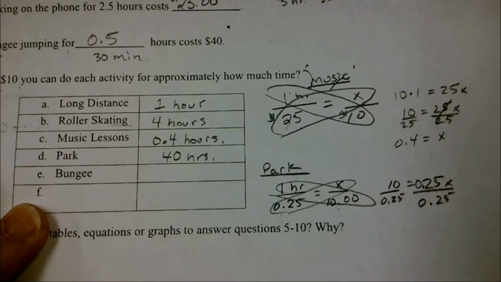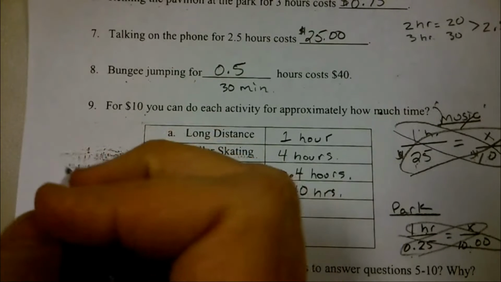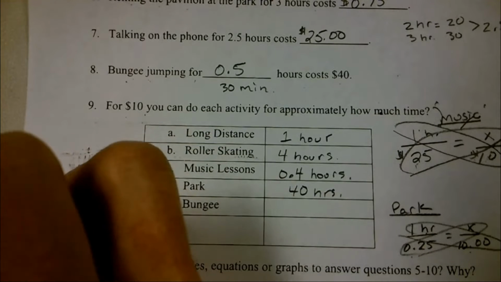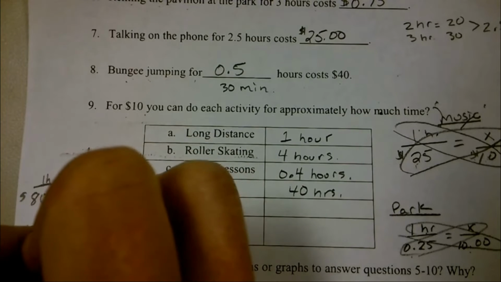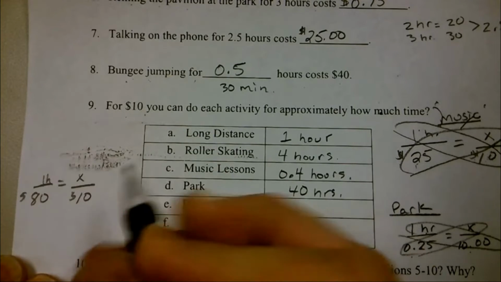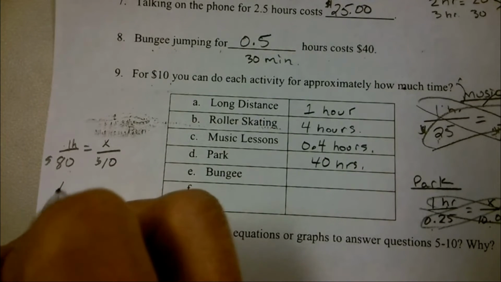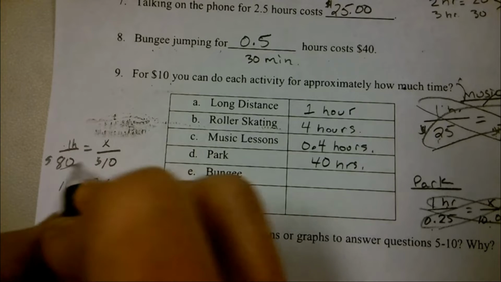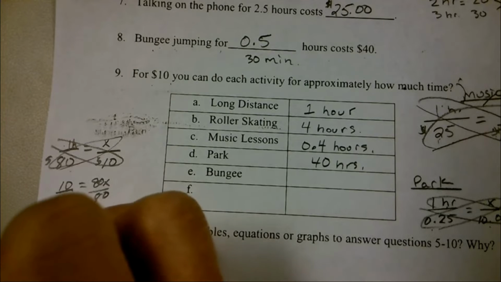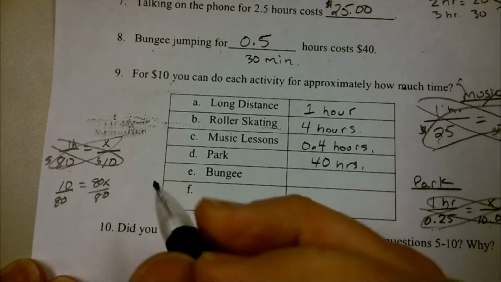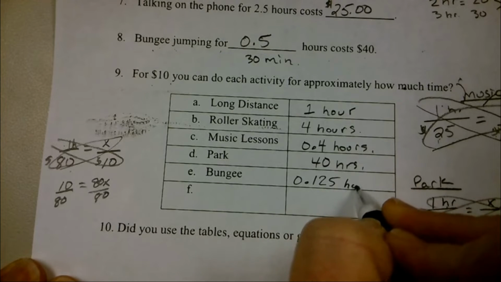And then for bungee jumping, let's do that one over here. I'm going to use the ratio also of my unit rate, 1 to 80, because for 1 hour it's $80. So that would be X, and I only have $10 to bungee jump. So 1 times 10 divided by 80. So 10 equals 80x. We're going to do that diagonal, and divided by 80. So 1/8, I guess. But what is 1/8? It's 0.125 hours.